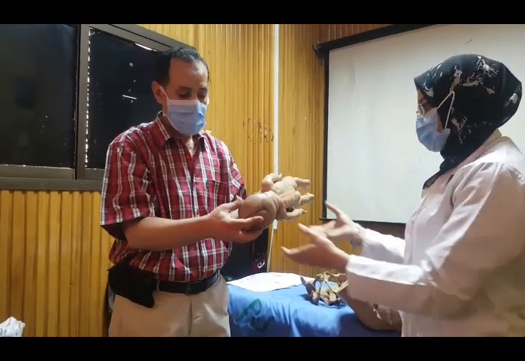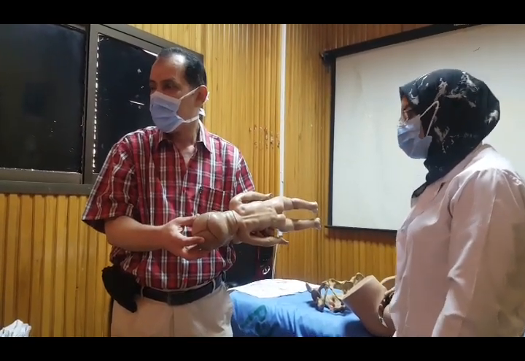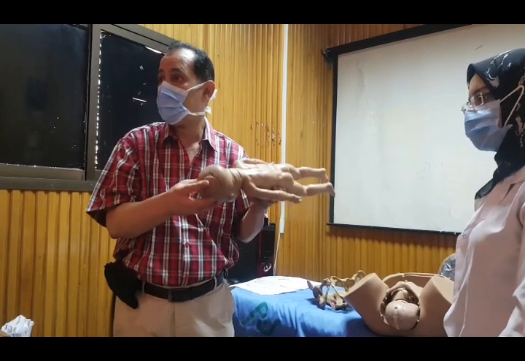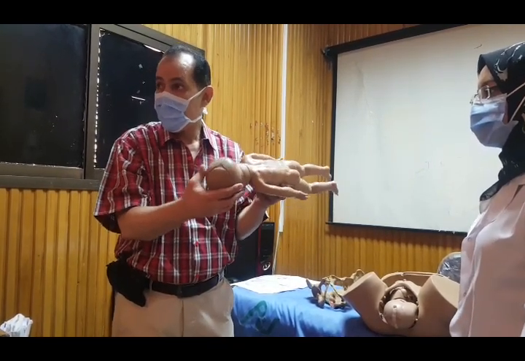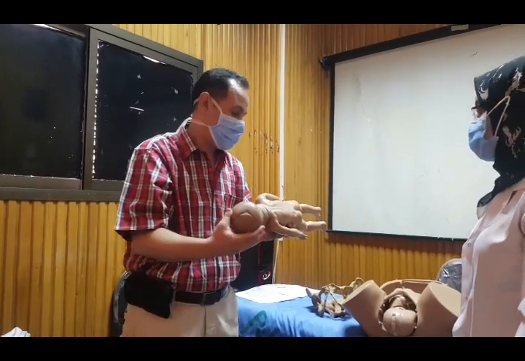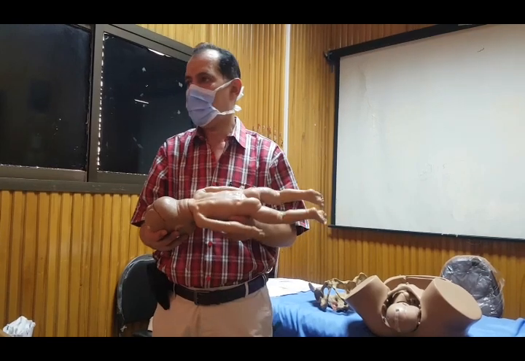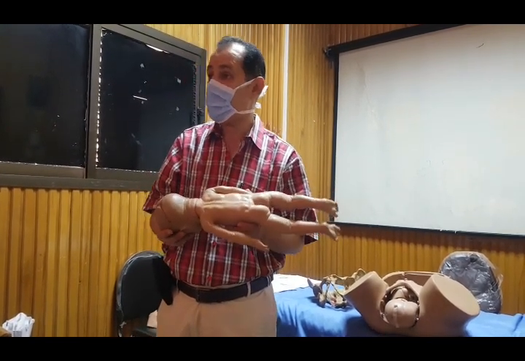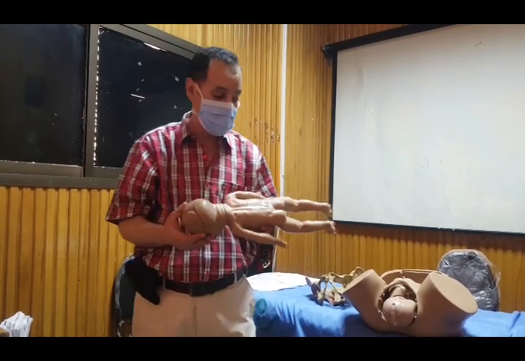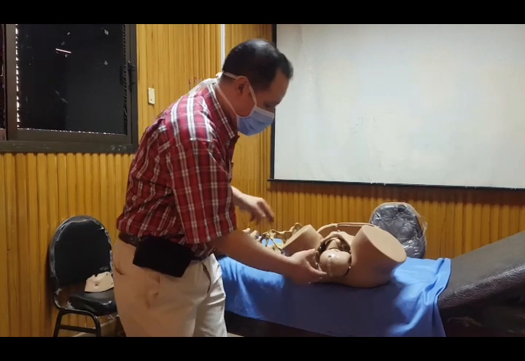During this, do gentle downward traction. So I need assistance with me, of course. I need assistance for McRoberts position, for suprapubic pressure, for gentle downward traction of the head, and so on. If I did this and the delivery occurred, very nice, it's fine. If not, I'm going to do the next maneuver. What is the next maneuver? Again on the model, like that.